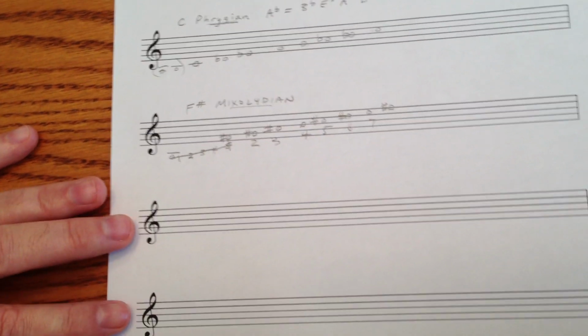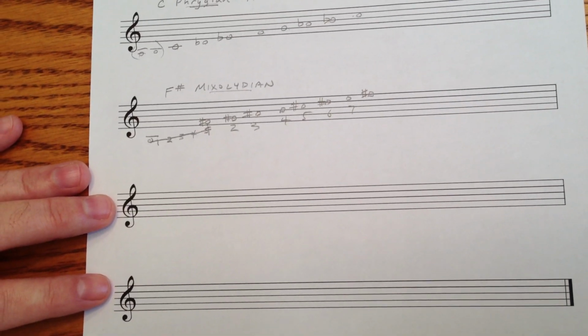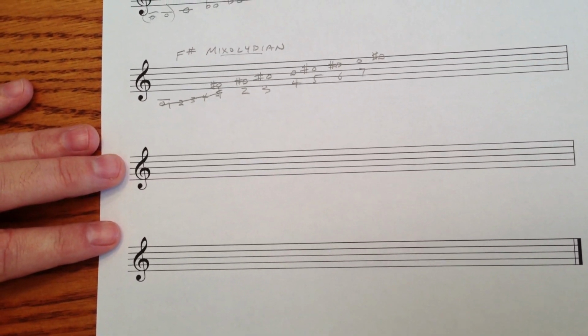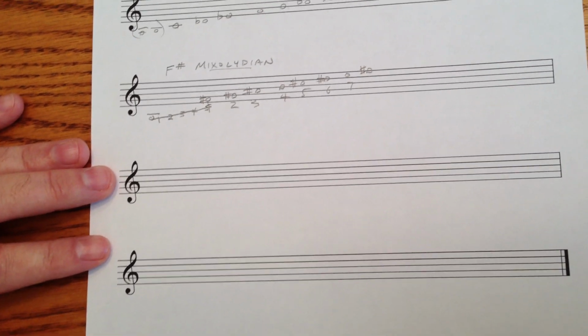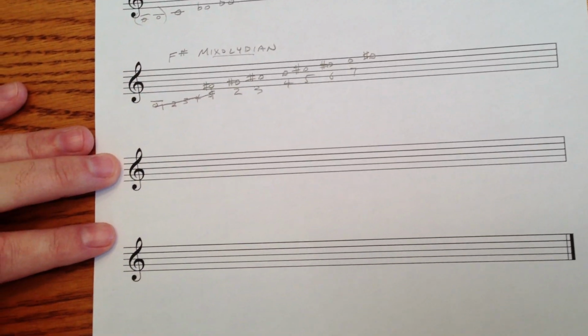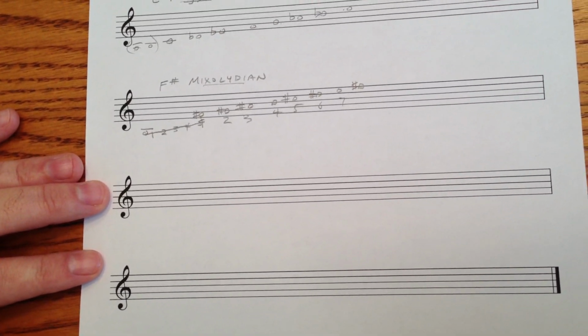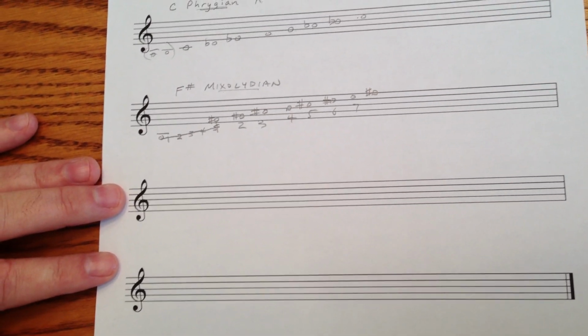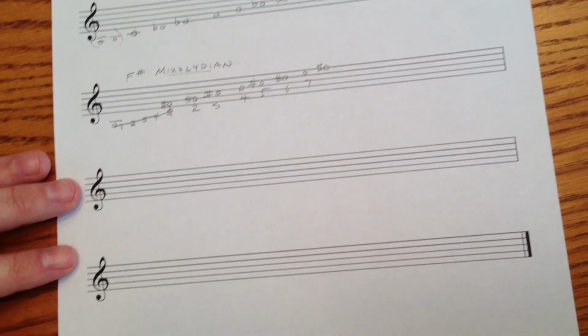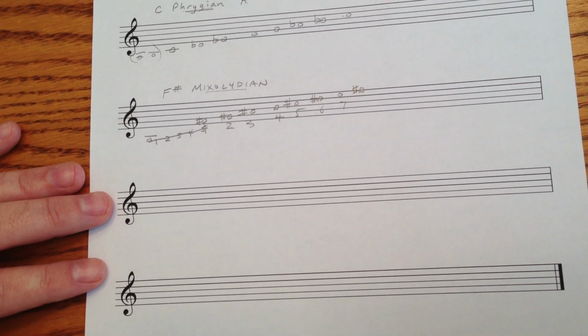The only other thing I want to show you is how these scales compare to major and minor scales. All of these modes can be compared to either a major or a minor scale. And in our next video, I'm going to show you all of those comparisons.